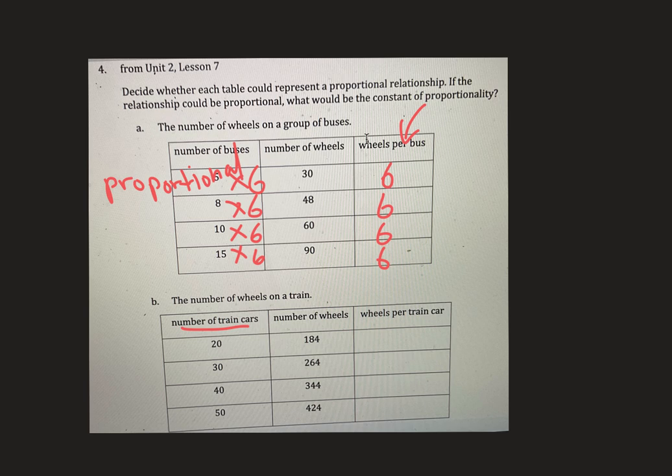Now, if I'm being honest with you, trying to figure out what to multiply 20 times to get 184 is a little bit tricky, so I'm going to use division. 184, this is working backwards, divided by 20. Let's rewrite it like this: 184 divided by 20. 20 can go into 184 9 times. That's going to give me 9 times 20 is 180, with the remainder of 4, so that'd be 9 and 4/20. Okay? So that's the wheels per train car, 9 and 4/20ths. Kind of interesting having 4/20ths of a wheel.